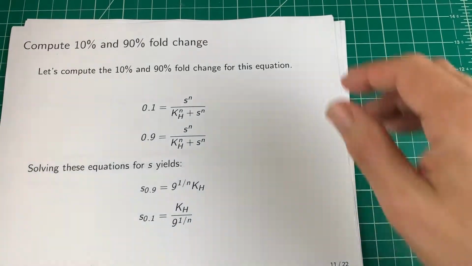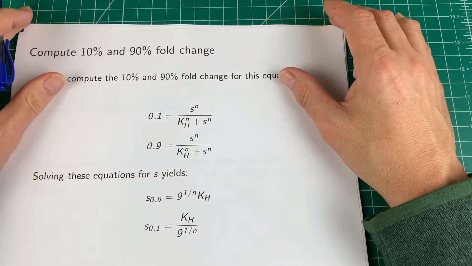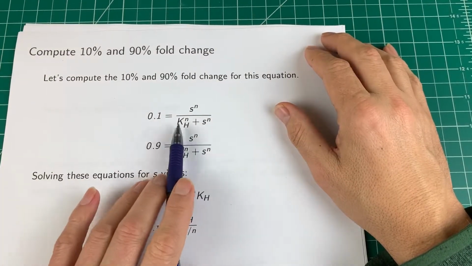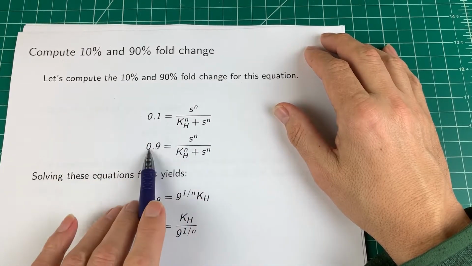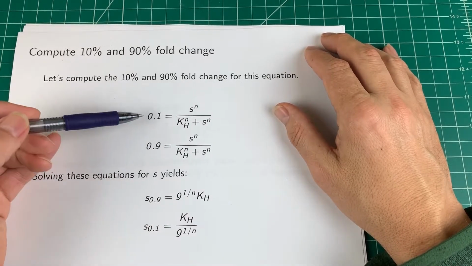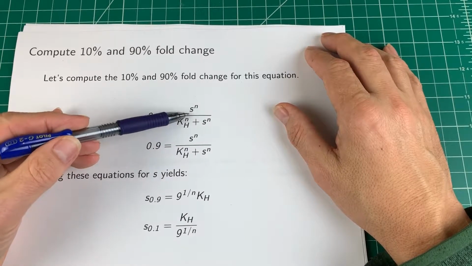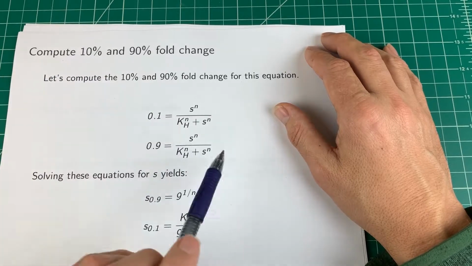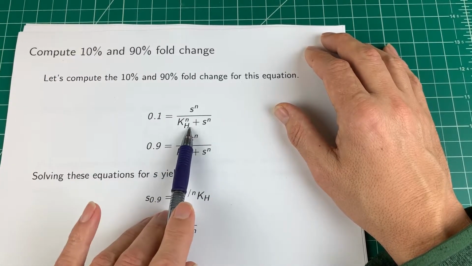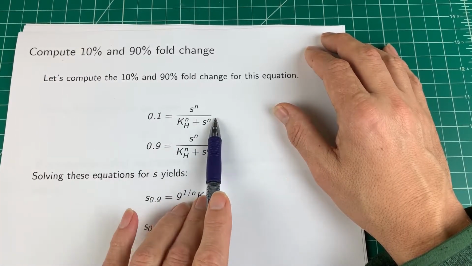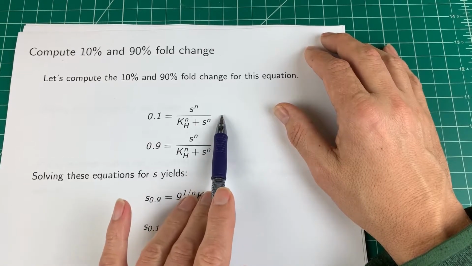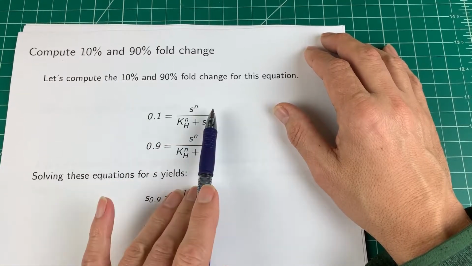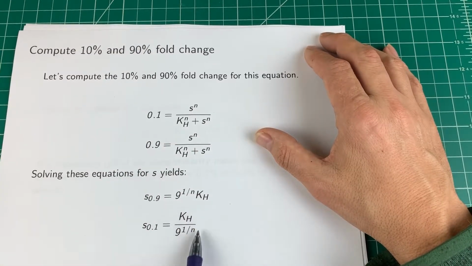So let's have a look at the fold change then for this Hill equation. I'm going to do the same thing again. I'm going to set 10% and 90% and solve for S. This again is fairly straightforward. It's worth doing the algebra. Basically multiply both sides by the denominator, bring over the S's, and you'll end up with an S to the n, and then take the nth root on both sides, and you end up with that or that one.